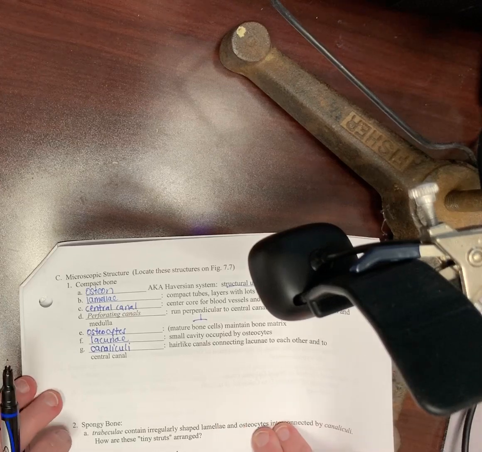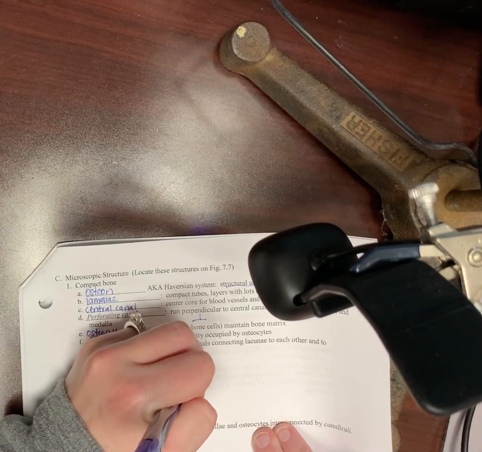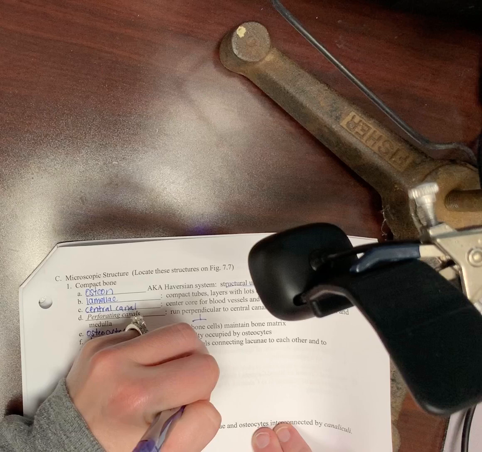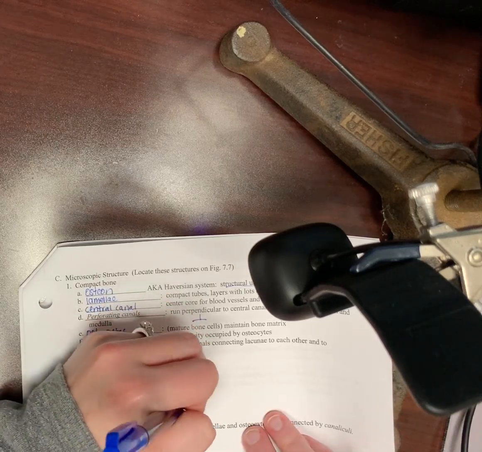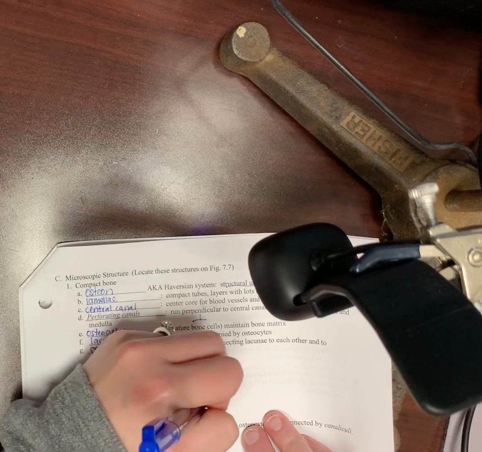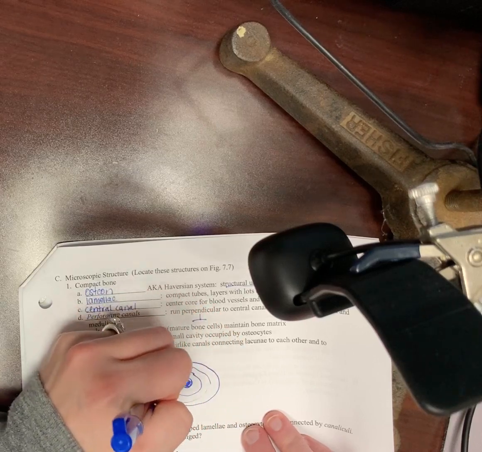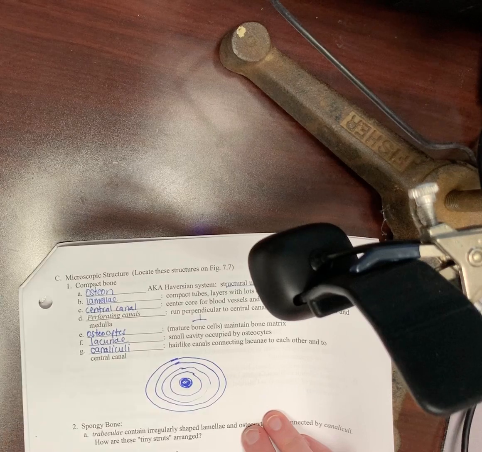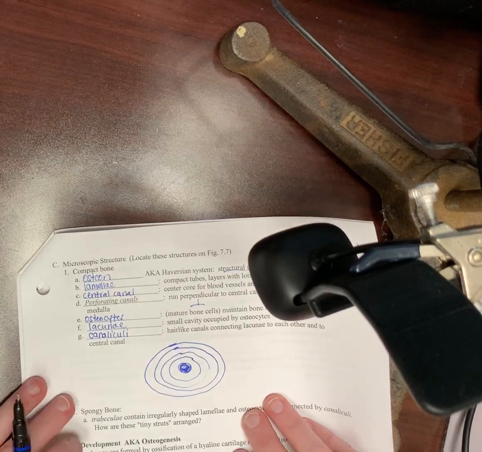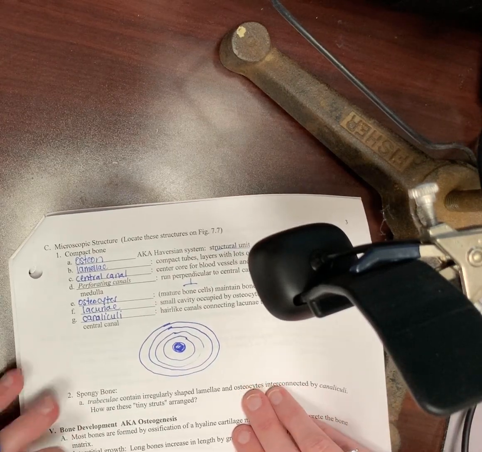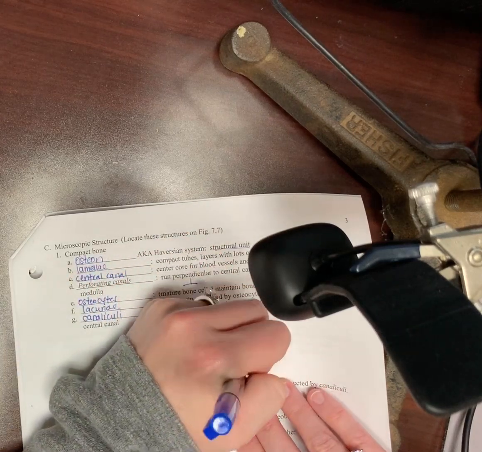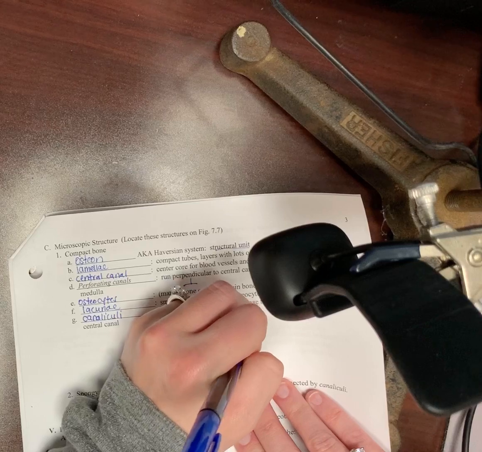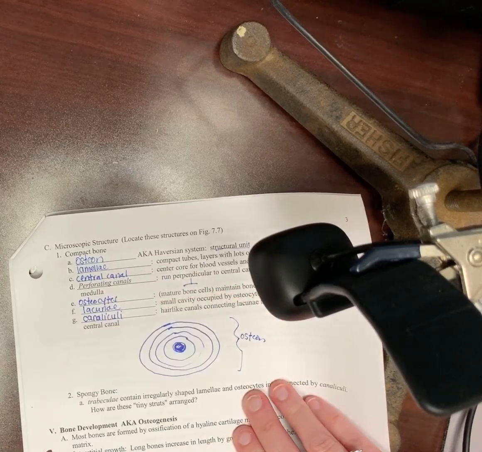All right, so if we look at bone, we've got our big area here in the middle, and then we have several rings. Remember, bone looks a lot like a tree if you were to open up a tree trunk. So within our rings, this whole functional unit here is the osteon.